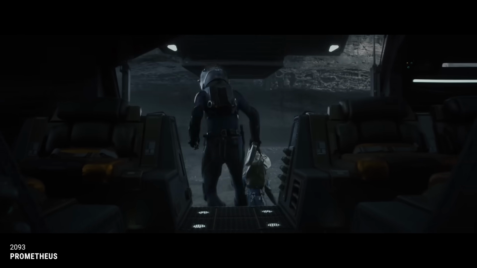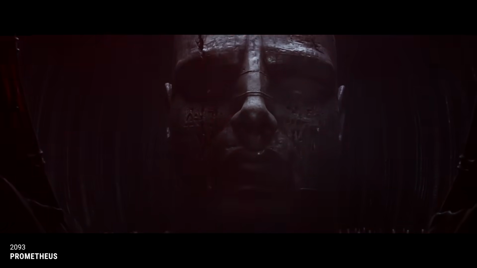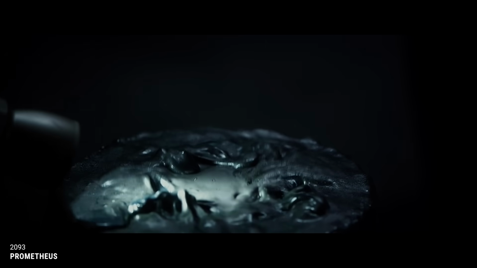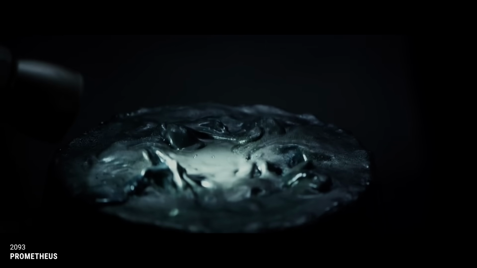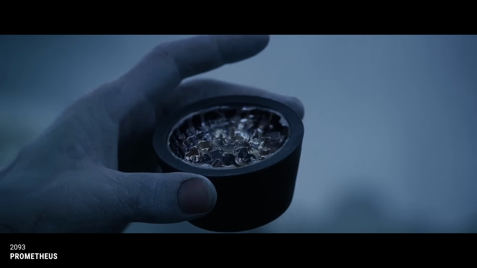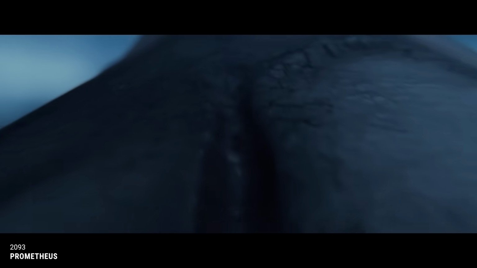But 2 years later, what they find on LV-223 is death, because this moon is not the engineer's home. It is an installation where they keep a dangerous black substance, capable of creating life as it once did on Earth, but its mutagenic capabilities also make it a powerful bioweapon.